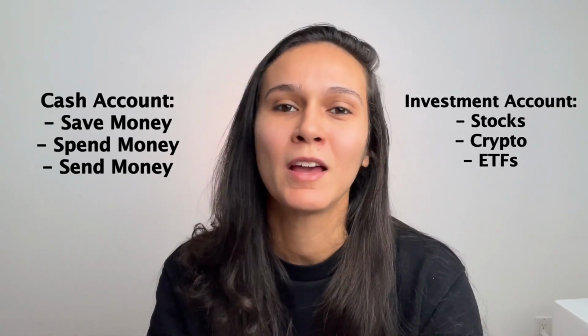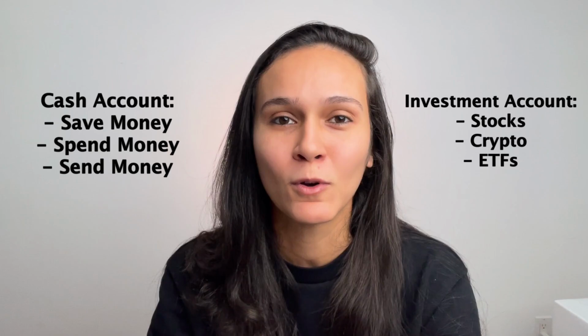What is Wealthsimple? Wealthsimple is a Canadian financial platform where you can have your cash account, where you can use it to save, spend, and send money. And also you can open an investment account. In these investment accounts, you can invest in stocks, crypto, ETFs. It's kind of a bank and an investment app all in one place. But the best part: no monthly fee, no minimum balance, and you can earn interest on your cash balance.